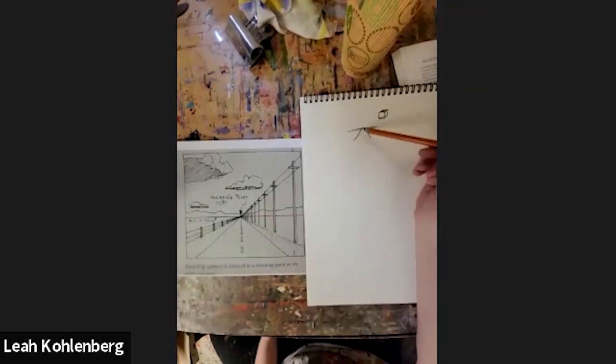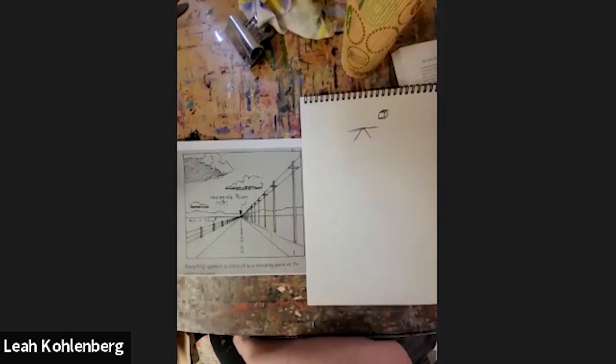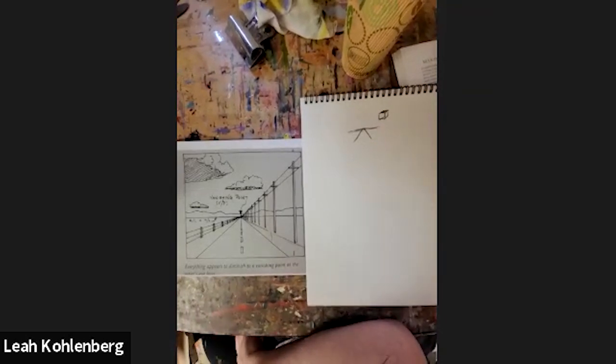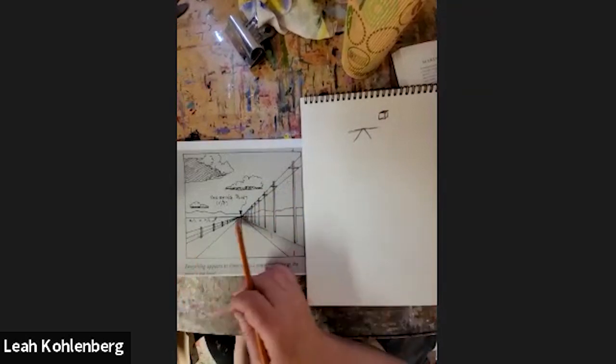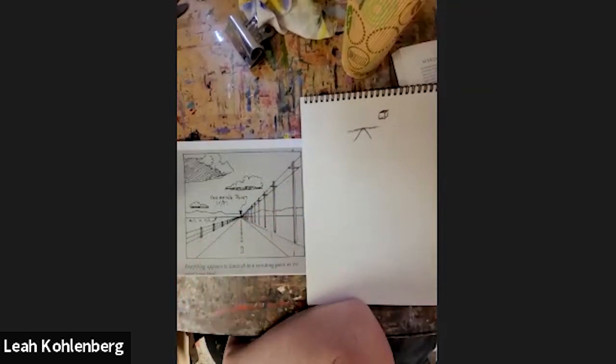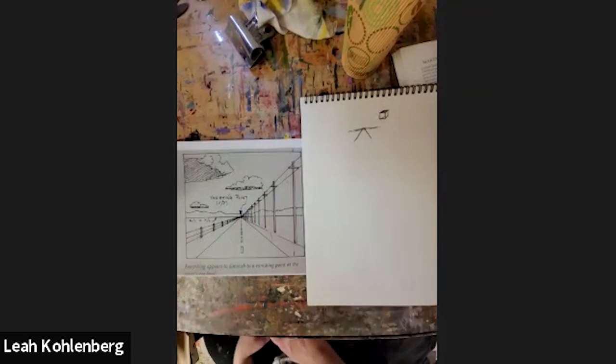One of the things, and I love vanishing point because once I learned it, it made it very easy to make sure my angles were all going in the right direction, in the right place. So here's the rule about vanishing points.